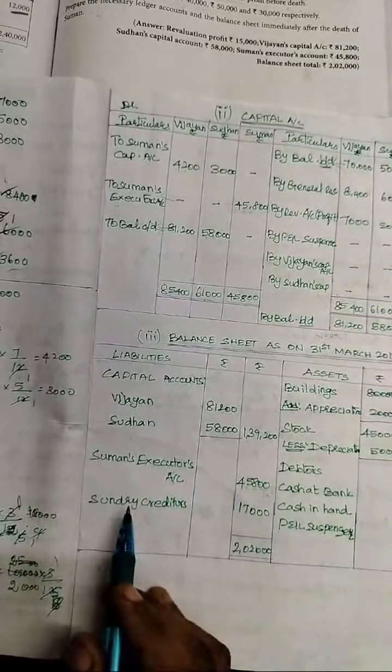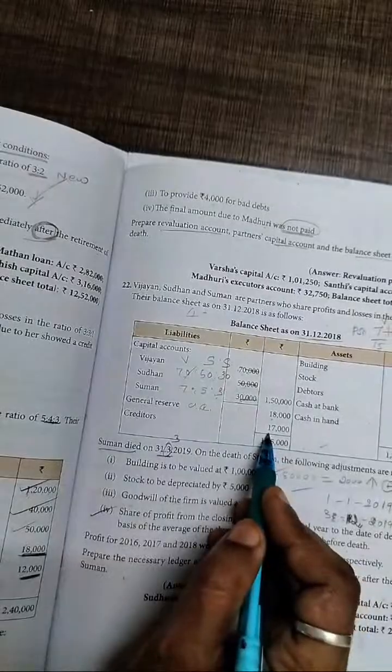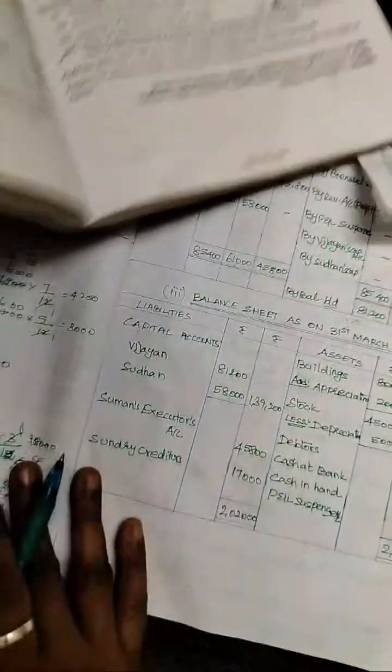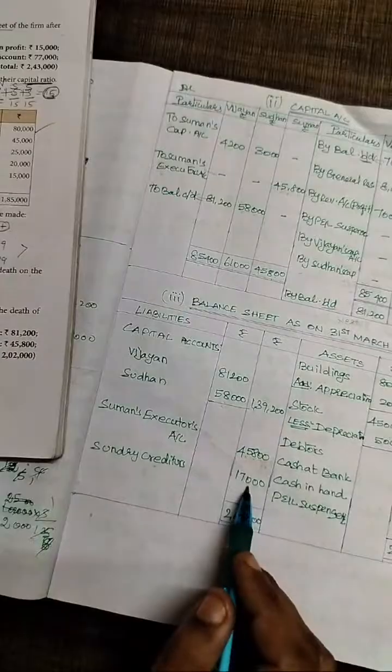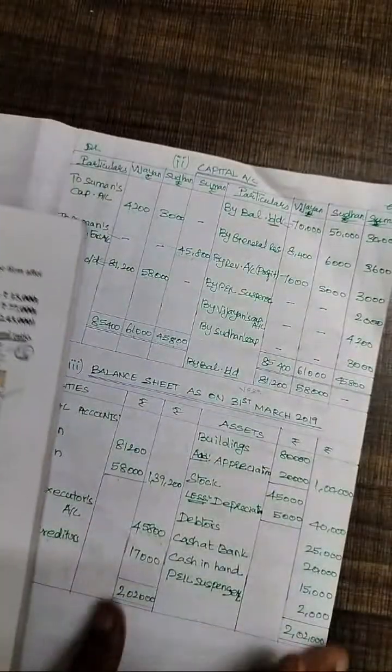After entering it, let's check the previous year's balance sheet given in the question: creditors of 17,000 rupees will be entered on the liability side, and Sundry creditors of 70,000 rupees. Let's come to the asset side.